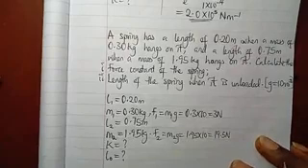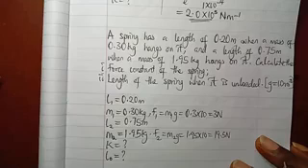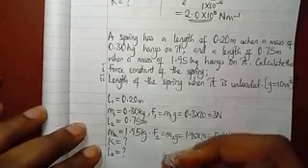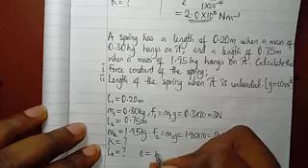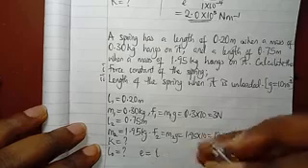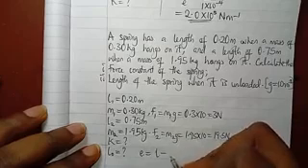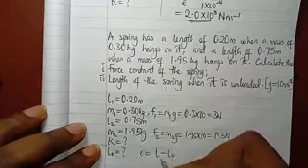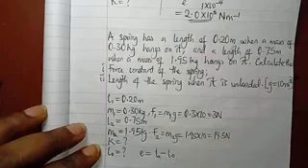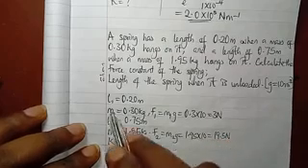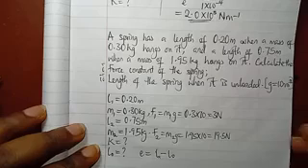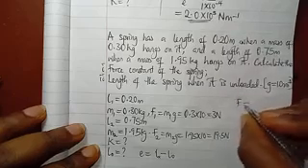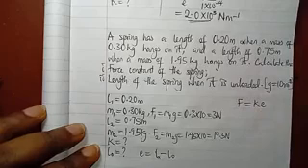So having seen this, what again do we need? Okay, extension. We have that extension will be equal to whatever length we have minus the original length. So let me say L sub x minus the original length, where x is either 1 or 2. Now we are going to proceed. We have that force is equal to KE. So this is force 1, force 2.